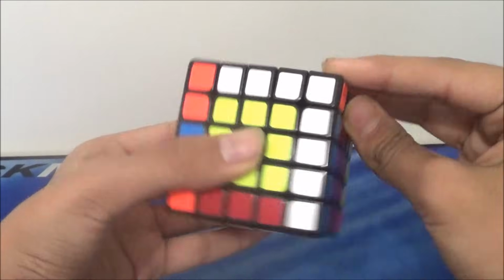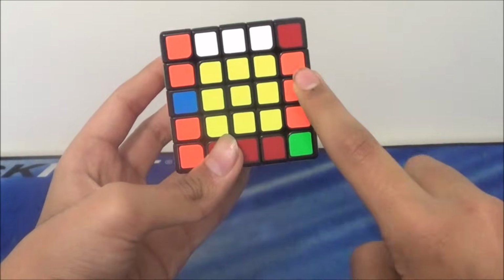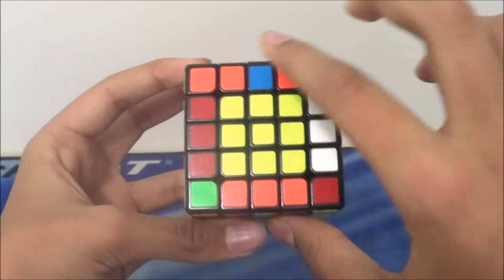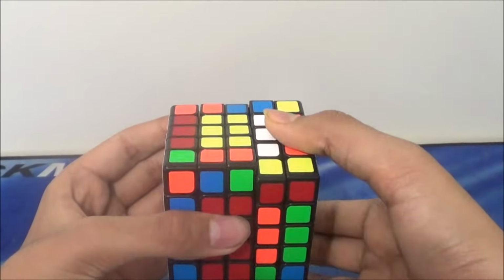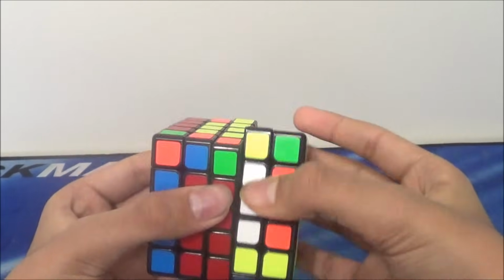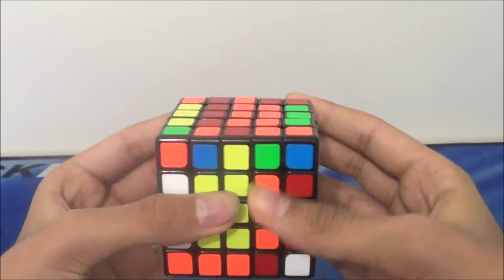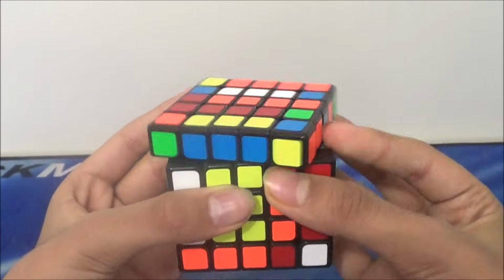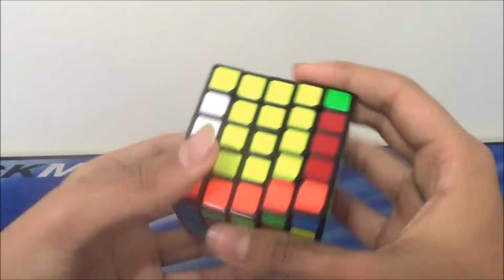One triangle. If I rotate it like this, I'd still have one triangle. It's right here, the orange one. So I hold it so that the triangle is pointing down. Then I do the algorithm. And then that solves it.